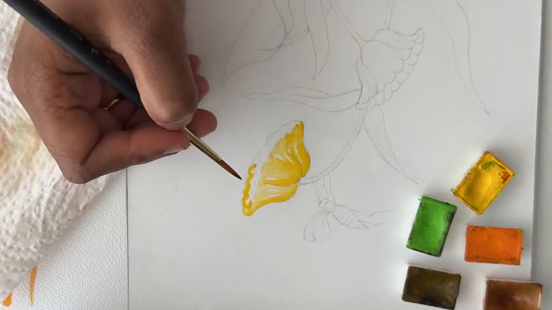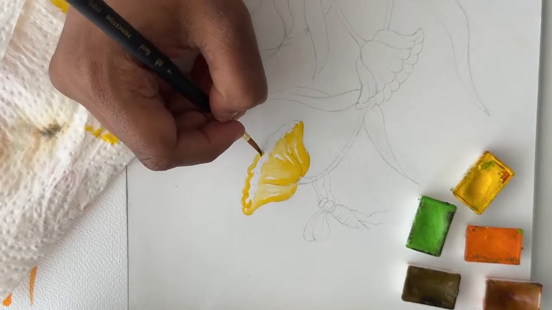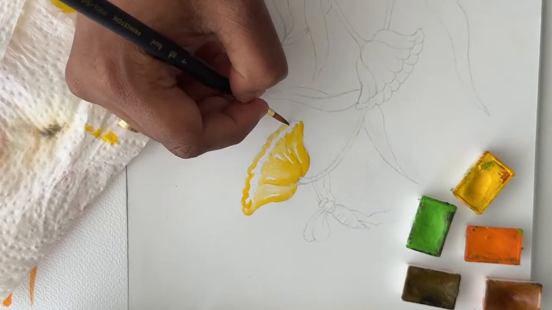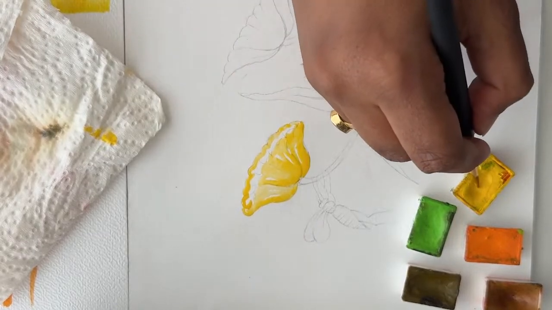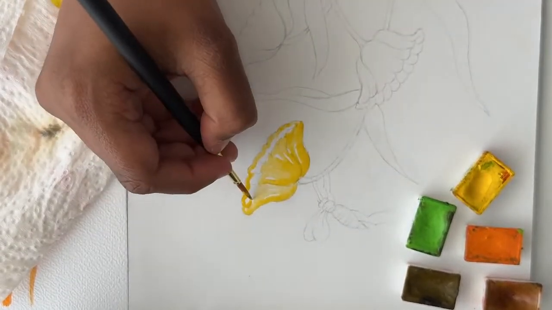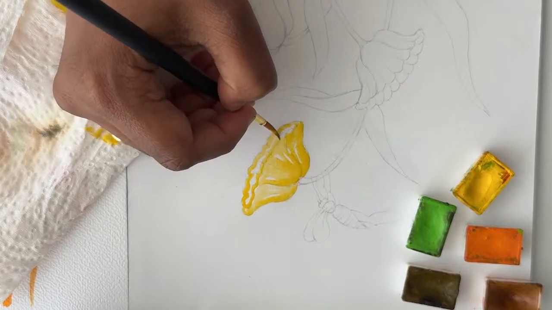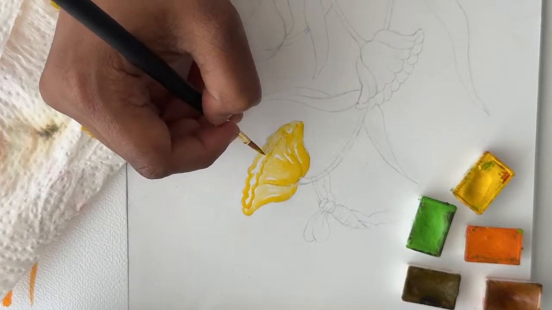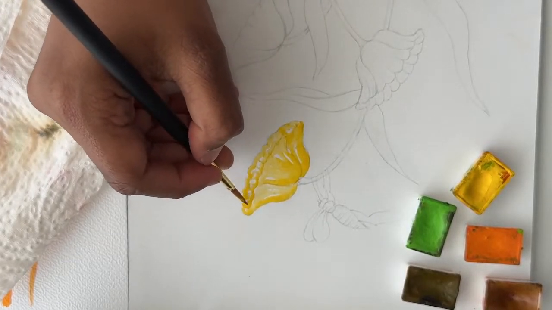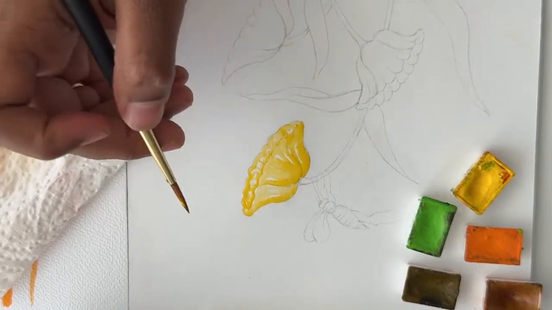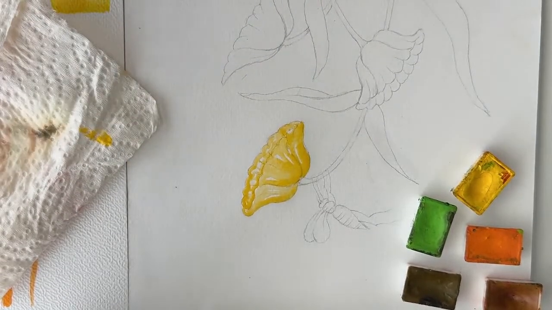So you can see how bright these colors are. And I can take more of it. I'm directly using the color because it has water in it, so I don't need to apply a lot of water. So this is how I will do the flower.